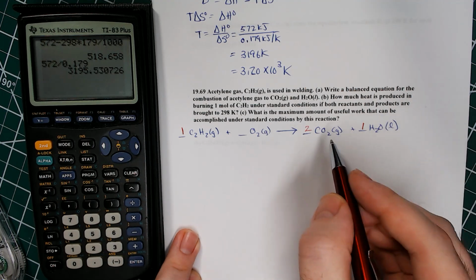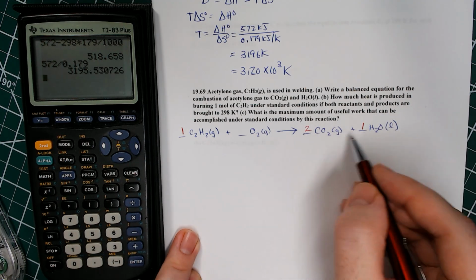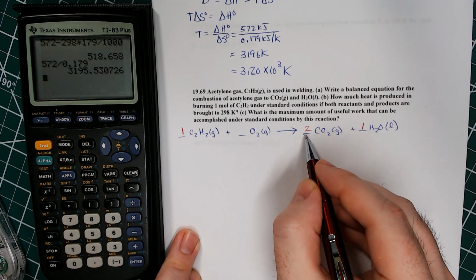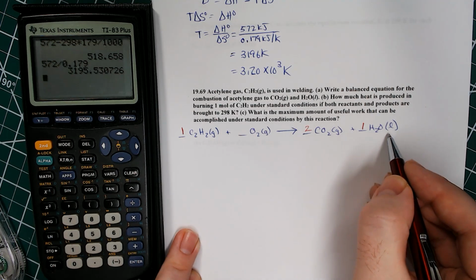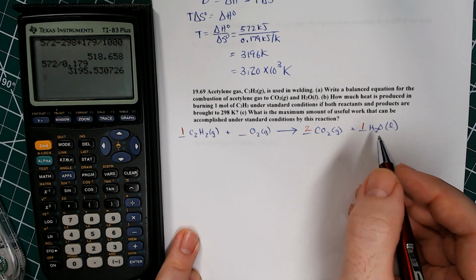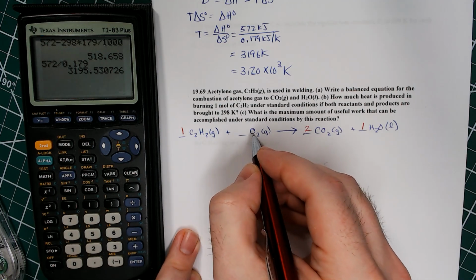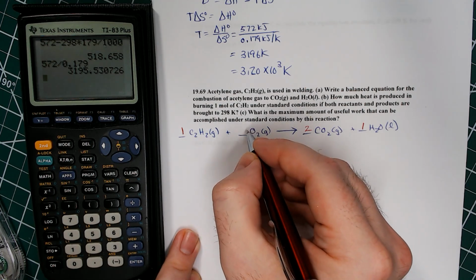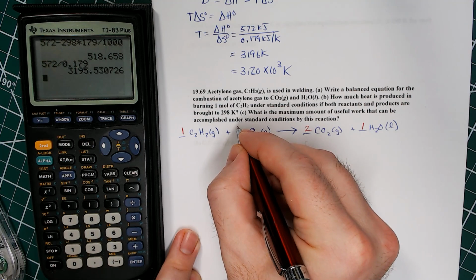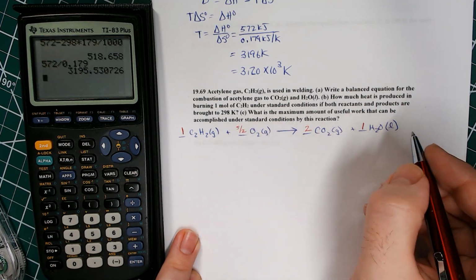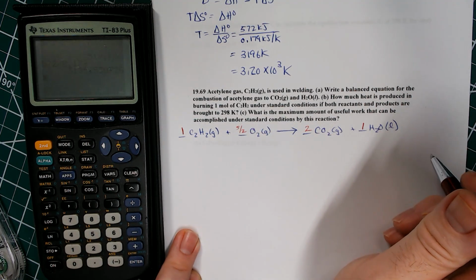Now let's count up the number of oxygens that are locked in place over here on the right side. 2 times 2 is 4. 1 times 1 is 1. So 4 plus 1 is 5. We need to get 5 oxygens out of this O2. And the way that we're going to do that is to use the coefficient of 5/2.